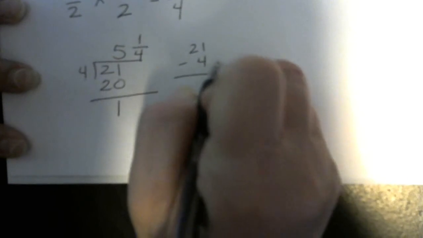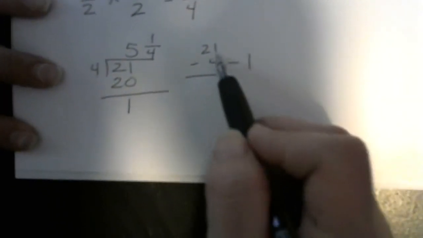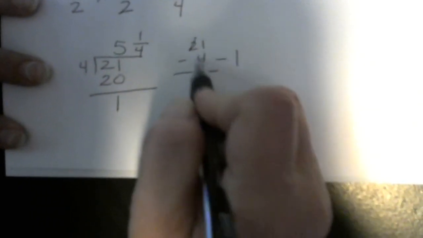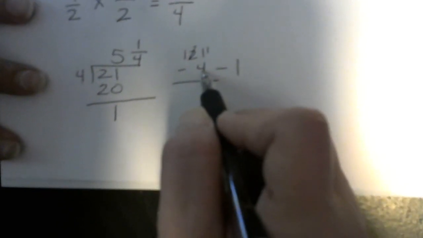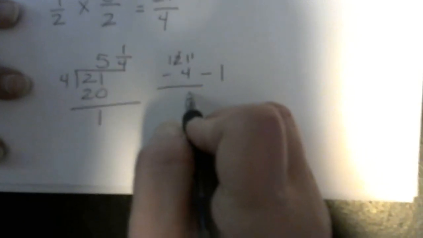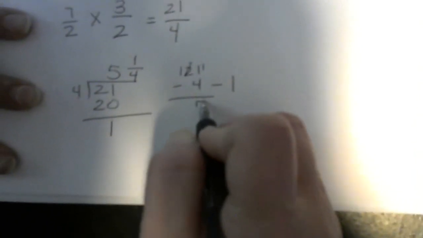minus 4. That's 1 whole, right? 1 group of 4. And then we could continually repeat until we've gone all the way through. So, you can't subtract 1 from 4. Now you have 4 and 11. So 11 minus 4 is 7. Bring down your 1 is 17.